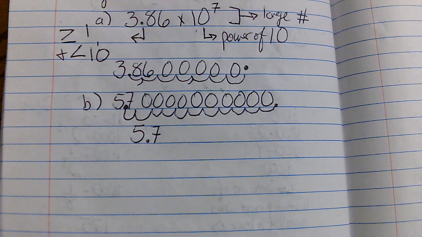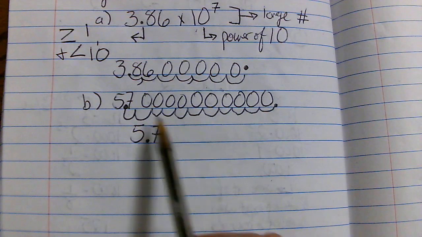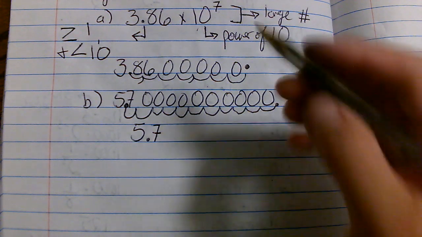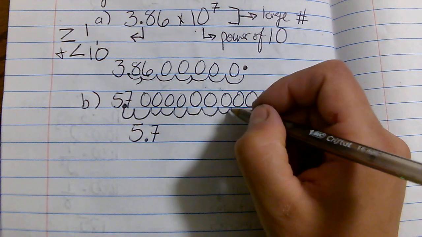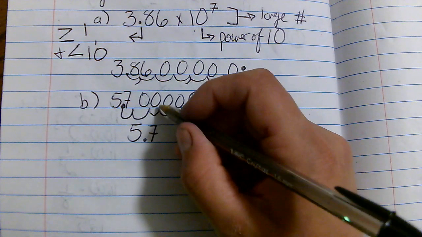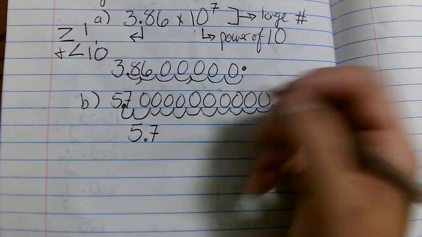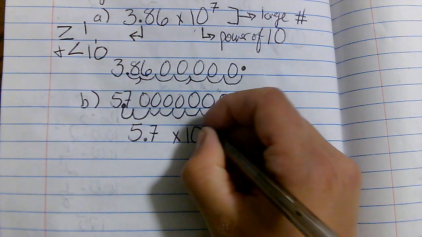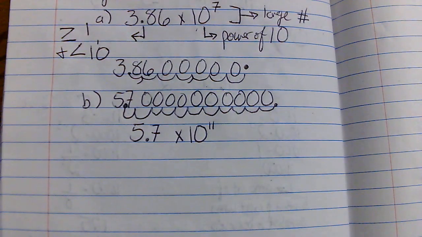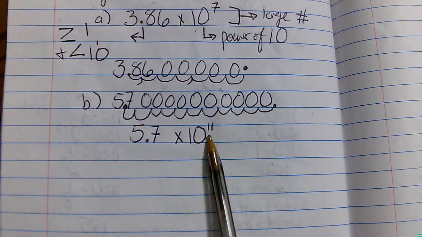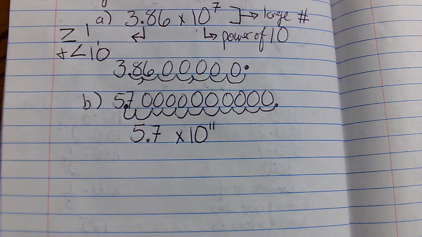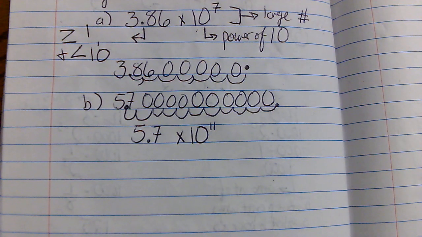And then you want to ask yourself, okay, well, how many times did I have to move over to get my decimal point to its new place? I think I counted 11. Let me double check that. 1, 2, 3, 4, 5, 6, 8, 9, 10. Yes, it was 11. So this is going to be times 10 to the 11th. I know that it has to be a positive 11 because look how large this number is. That's a really, really big number. So this is what my scientific notation would have to look like.